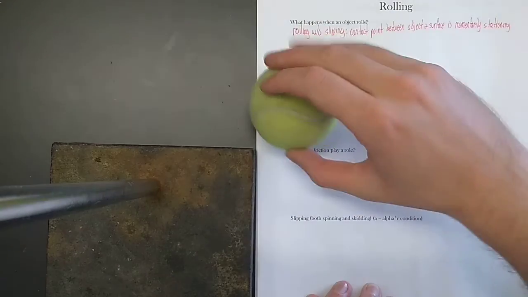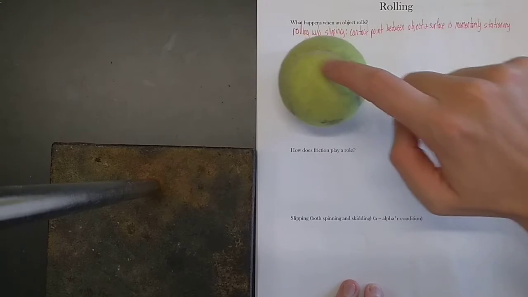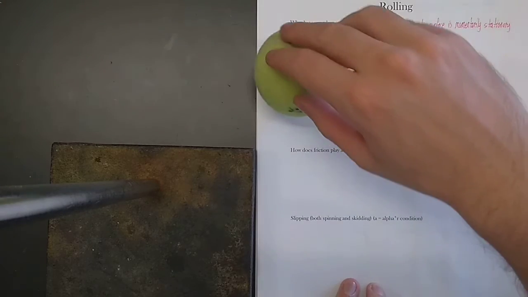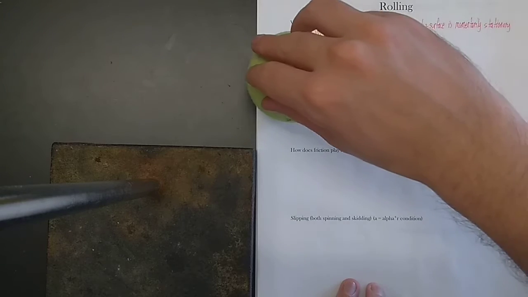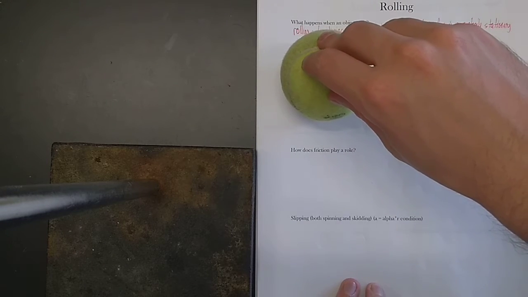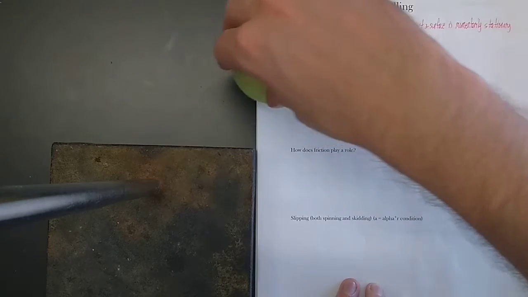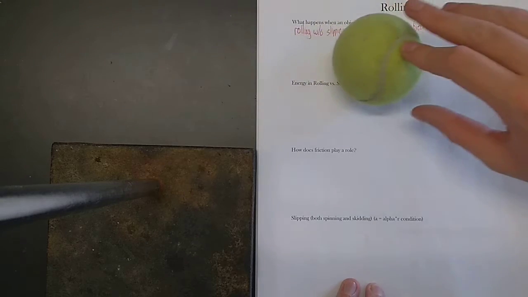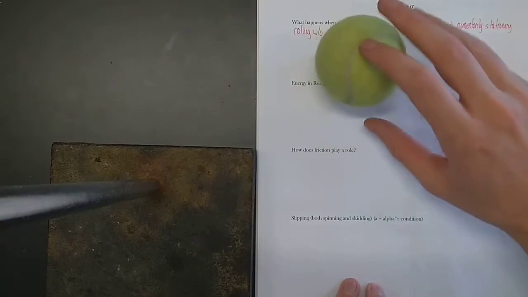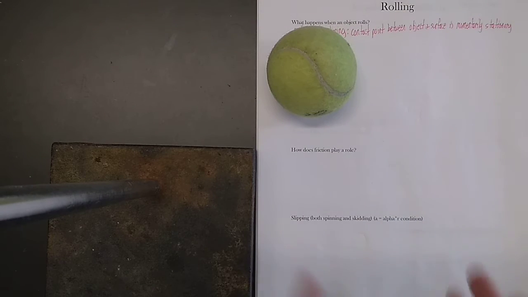In other words, when this tennis ball rolls over, there's ideally one point of contact between the ball and the surface. As the object rolls, the contact point, whatever part of the ball is in contact with the ground right now, is actually not moving. It gets put down and then picked back up. There is no sliding along the ground between the contact point of the ball and the surface.